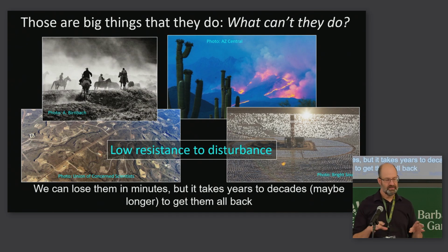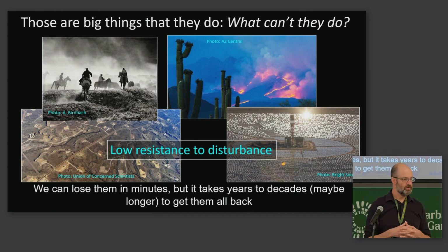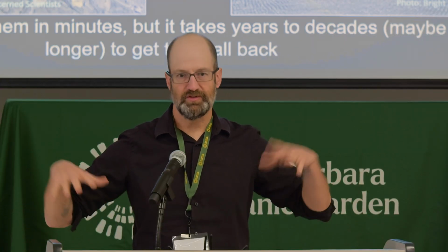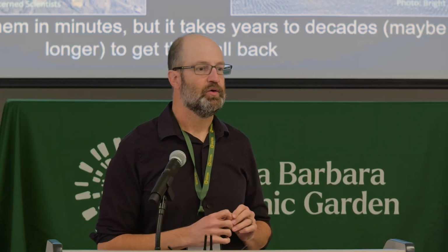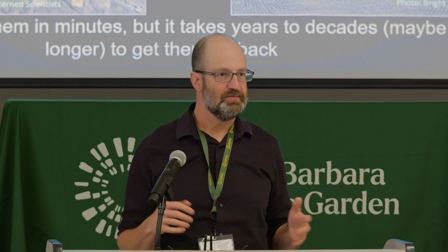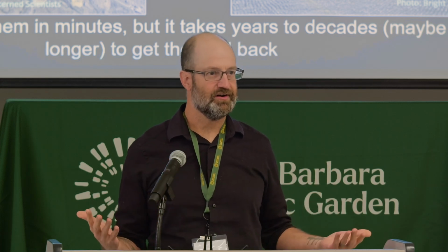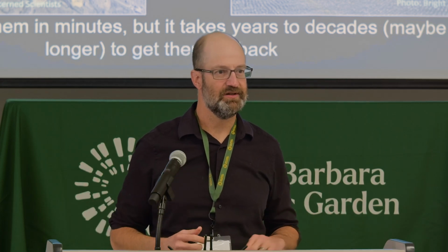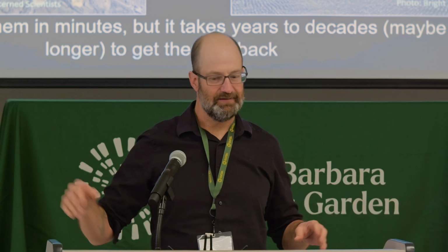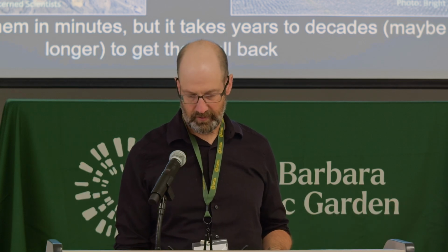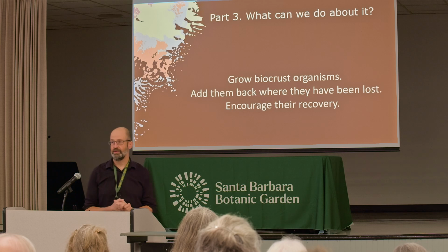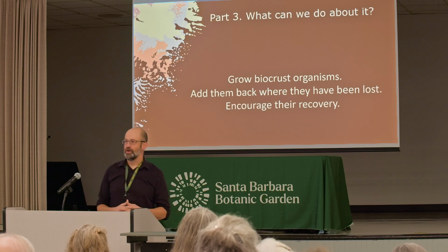And when you have these kind of forces active in a location, you can lose a large proportion of the biocrust very fast, in seconds or minutes. But then for them to spontaneously come back will definitely take years, maybe decades, and maybe even longer. So there's a real mismatch between the loss and the regain, which leads us pretty well into part 3. What can we do about it?